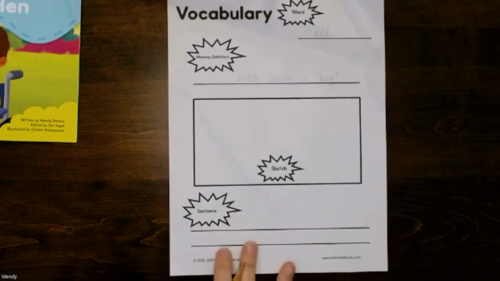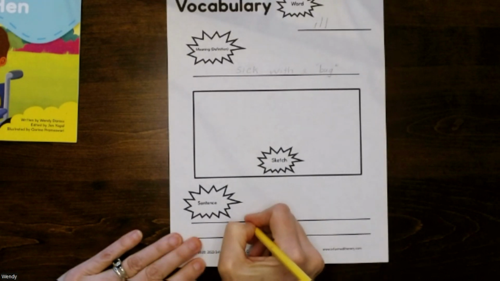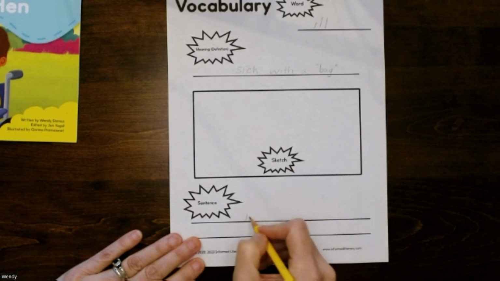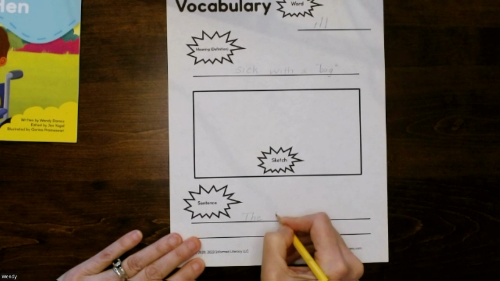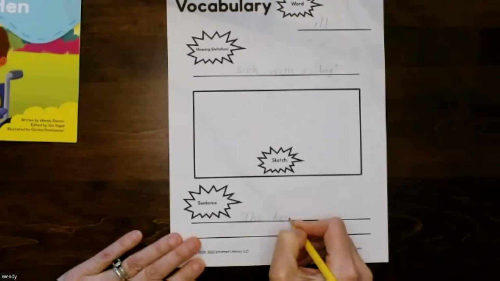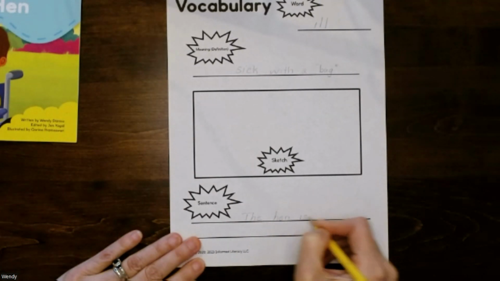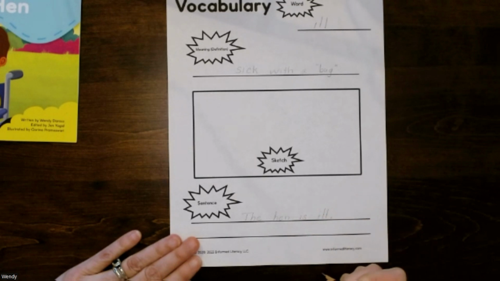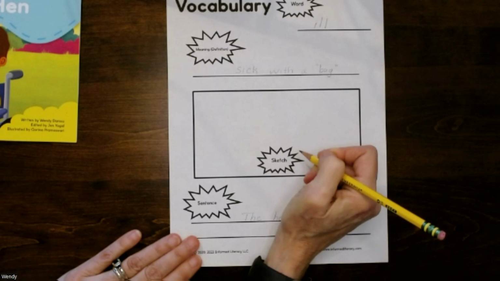And then you could say a sentence. So you would dictate, the hen is ill, and they would repeat, the hen is ill, and then they would write the sentence. And then they could draw a picture of a sick hen.